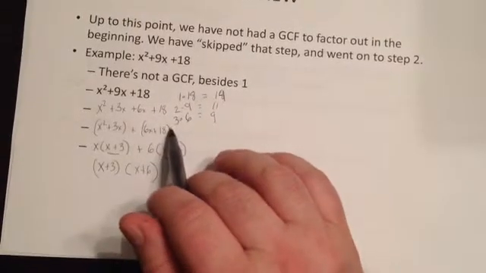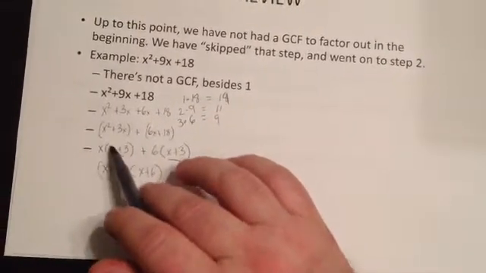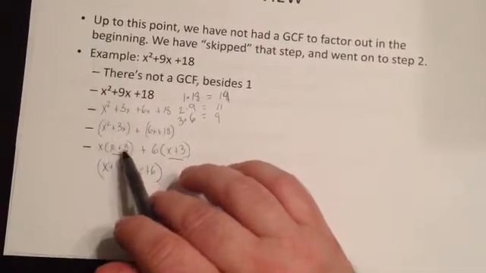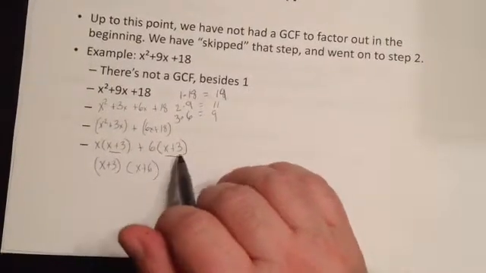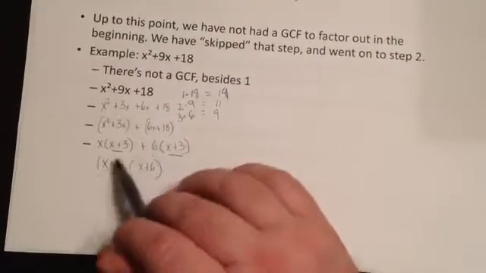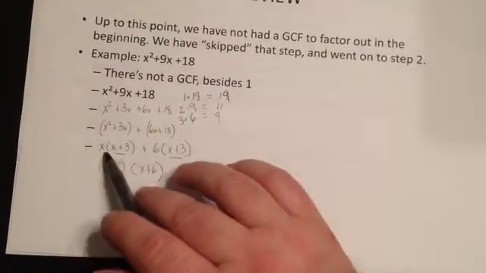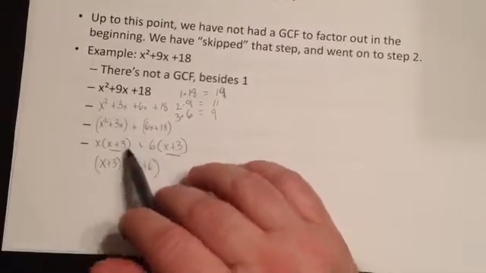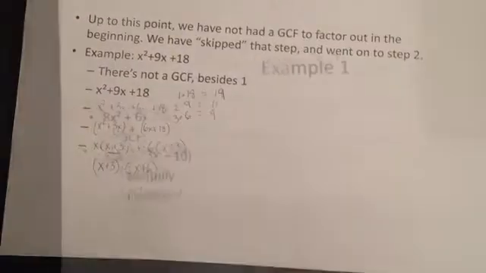We grouped them together. And this term here on the left side, we factor out an x. On the right side, we factor out a 6. And then we write the new terms, x plus 6, and then x plus 3.